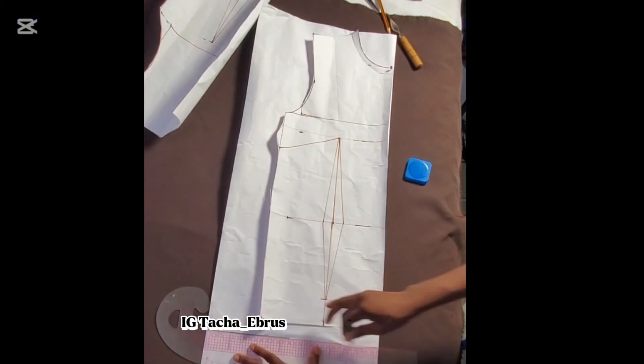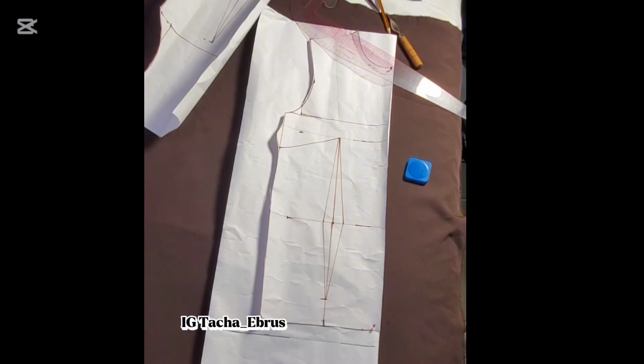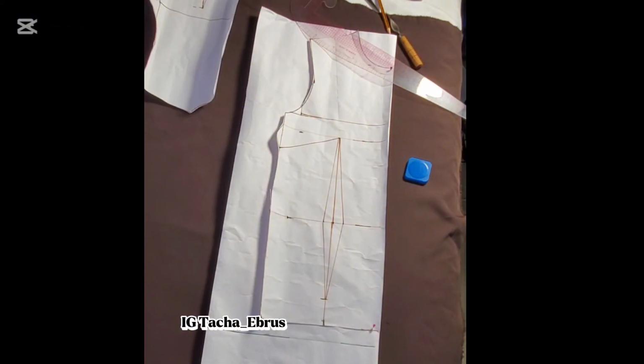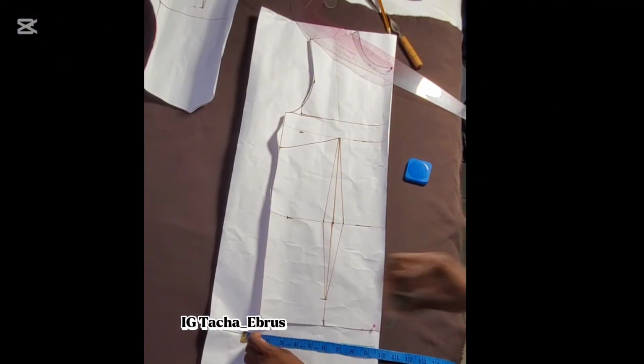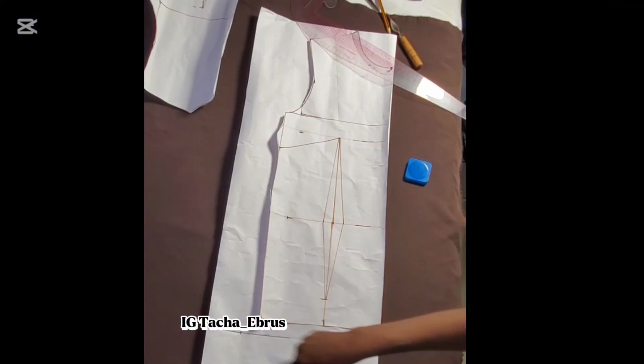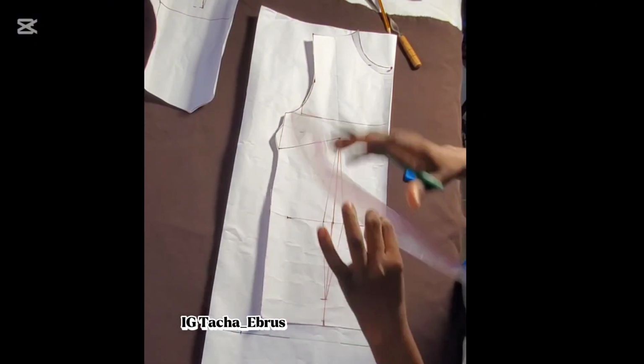So from my half length, I connected to my hip line. From my half length to my hip line, I used 9 inches, so I connected it down. And from my half length, I will be adding 1/4 of my hip measurement now on my hip line. Then I'll connect it with a curve from the half length all the way to my hip line.